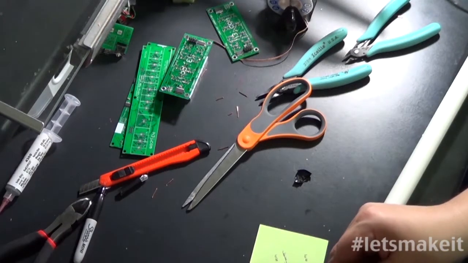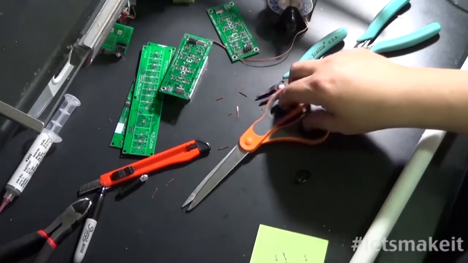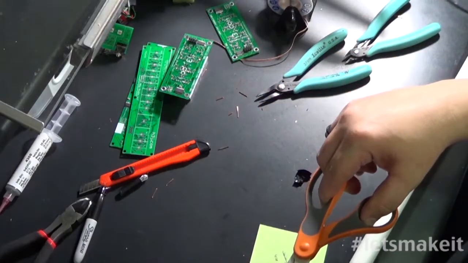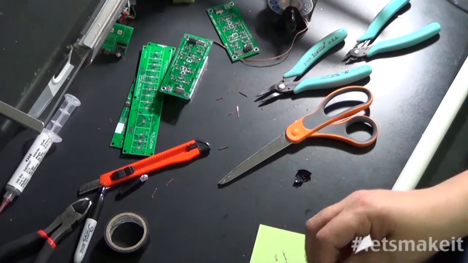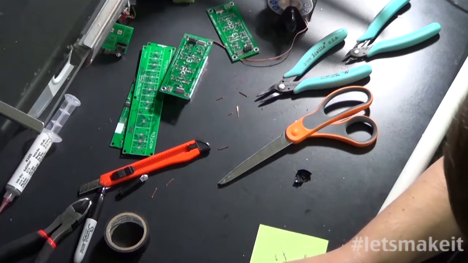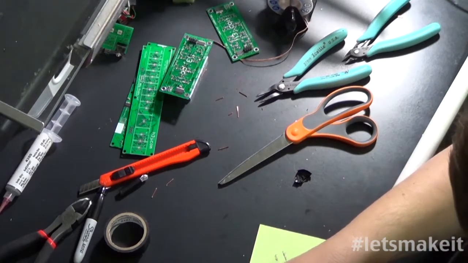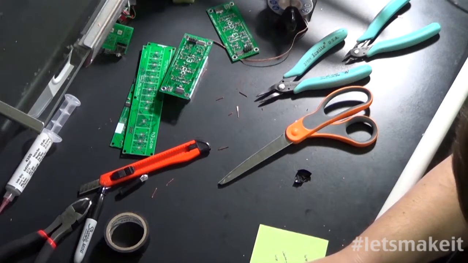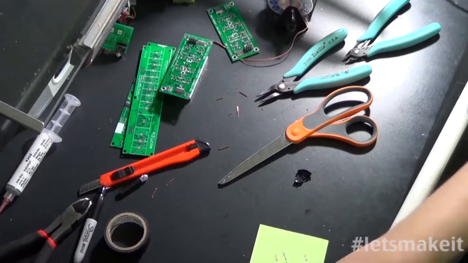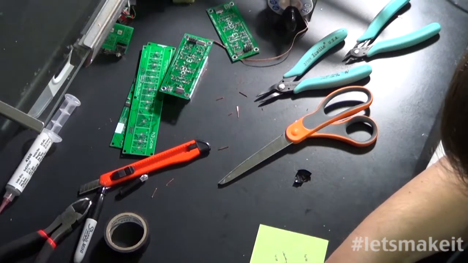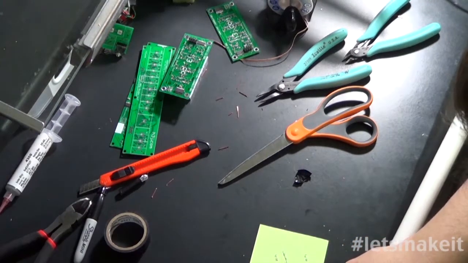Just another small piece of this. Just make this a little snug of a fit. And we're going to push this in. Try to get this underneath like I did the other one.